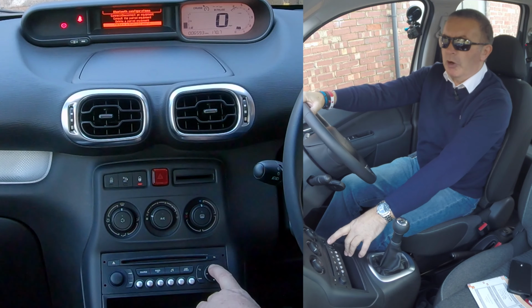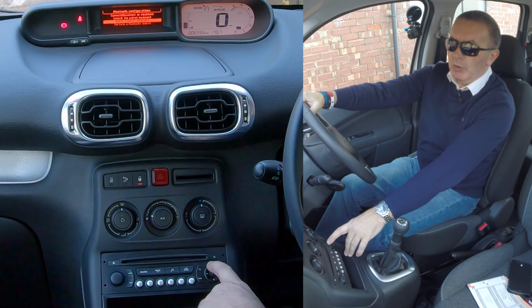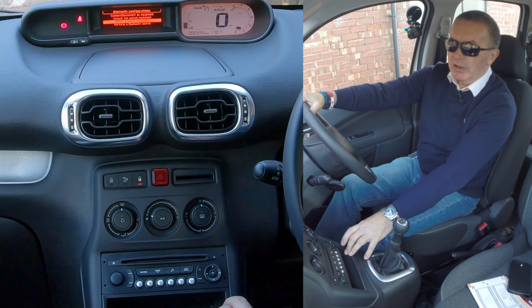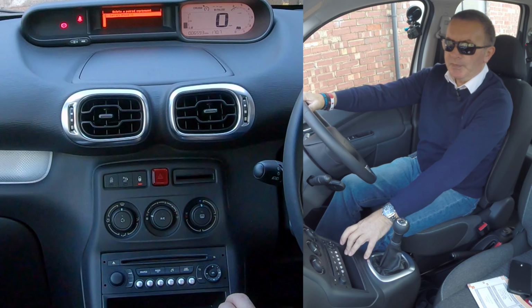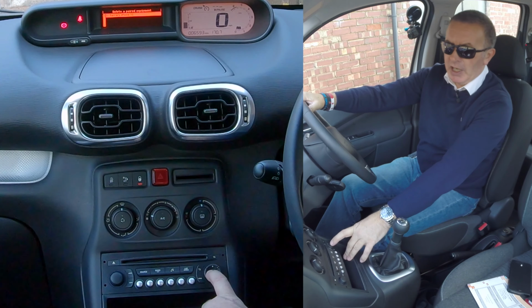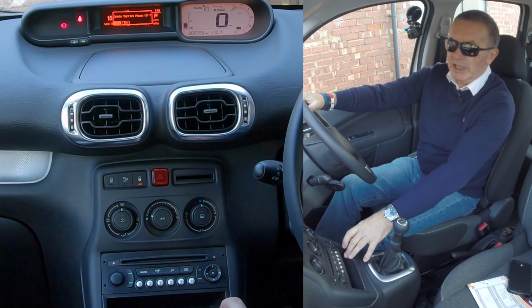It's on perform a Bluetooth search there, but what we want to do is delete a paired equipment, which is the next one up. So delete a paired equipment, click OK. You see Barry's iPhone there, click on Barry's iPhone, delete Barry's iPhone.